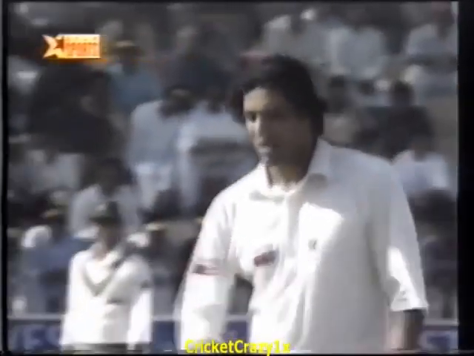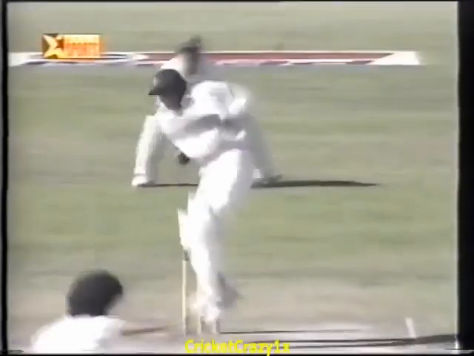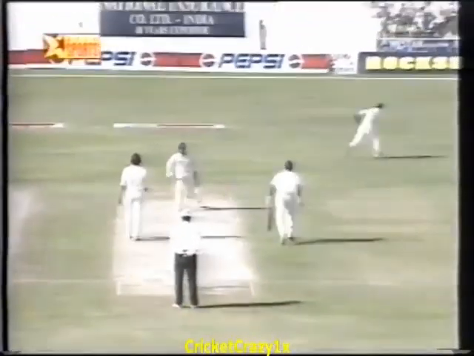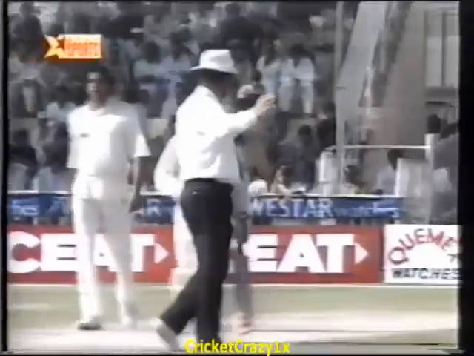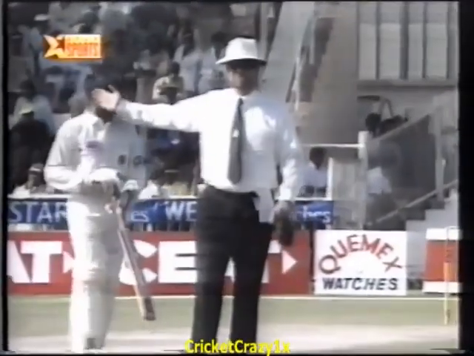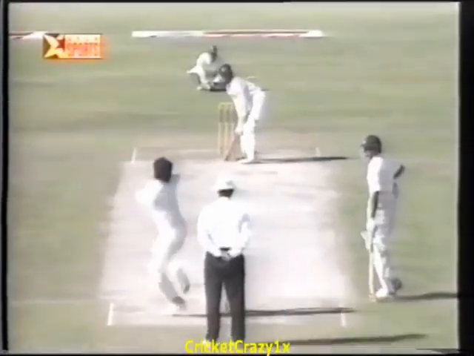Very true. I think the moment he realized that his berth in this team is certain, he started concentrating. Oh, that's gone very high after pitching. It'd be interesting to see the umpire's verdict. In fact, he has called it no ball. Probably just waiting, umpire Robinson, for the verdict from Cyril Mitchell. It was above shoulder high. It's called no ball again.